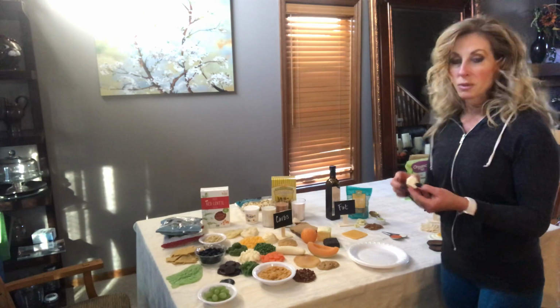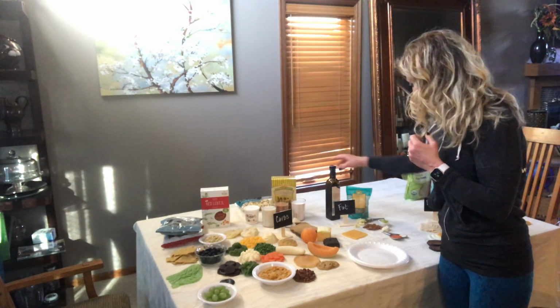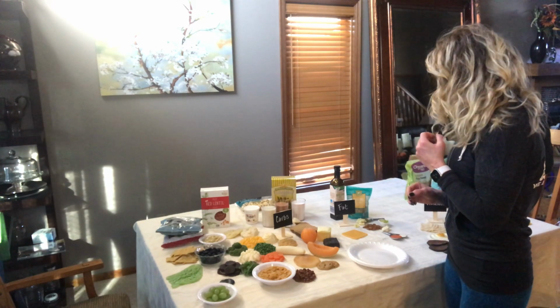This is supposed to be like cream cheese. So it's about the size of my thumb, okay? So that's a serving. Let's see, I think we've pretty much covered our fats.